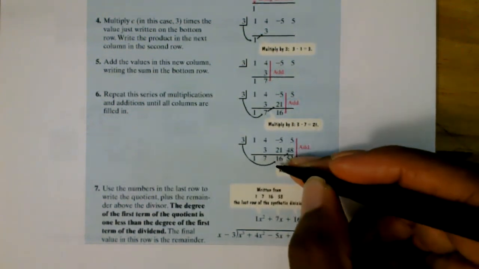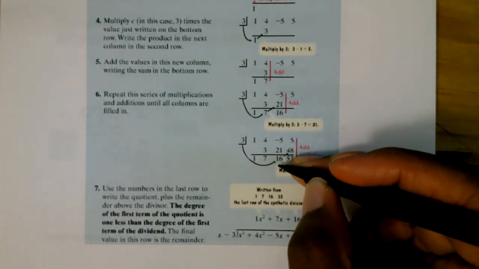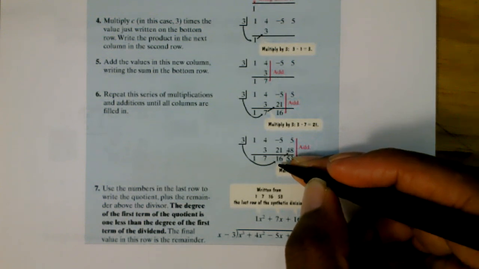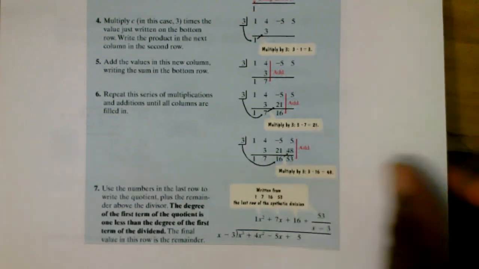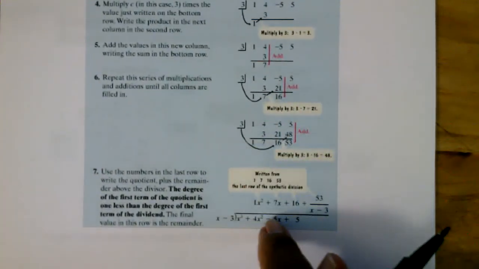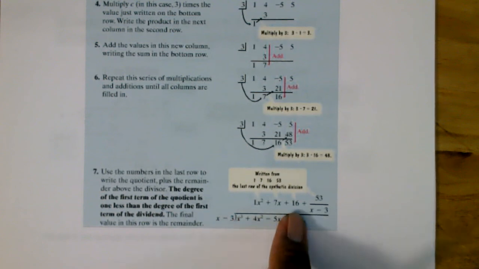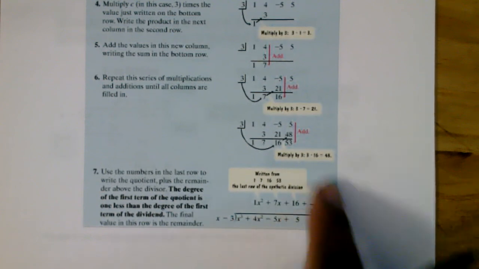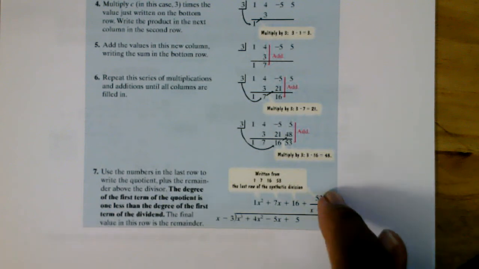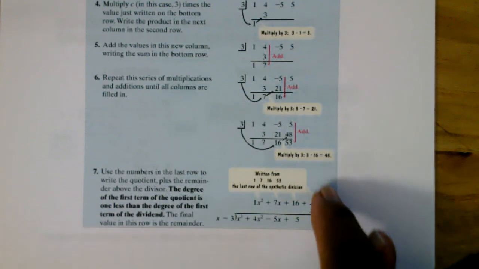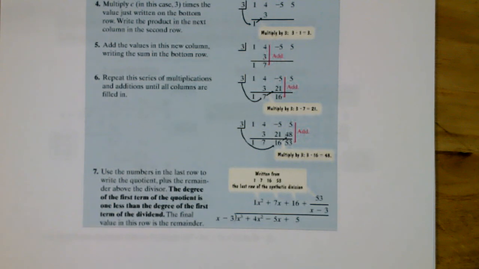So 53 becomes your remainder. The 1, the 7, and the 16 are your numbers for the quotient. And the quotient is always going to be one exponent less than the highest exponent in the dividend. The dividend started off as x cubed. So your quotient will be starting off as x squared. So you have 1x squared and then plus 7x plus 16. And your remainder of 53 will be over your divisor. So it'll be 53 over x minus 3.